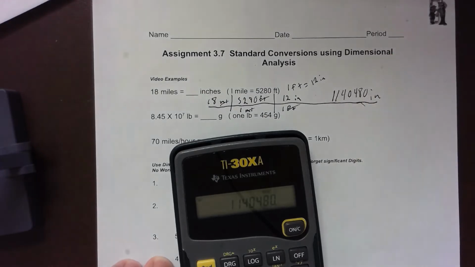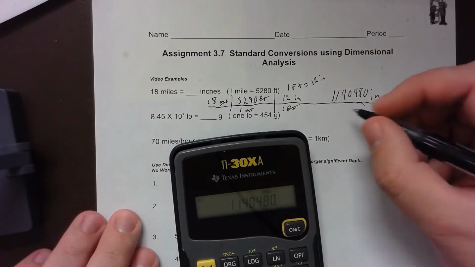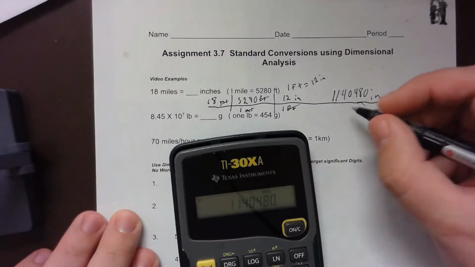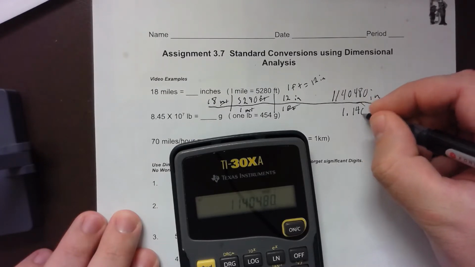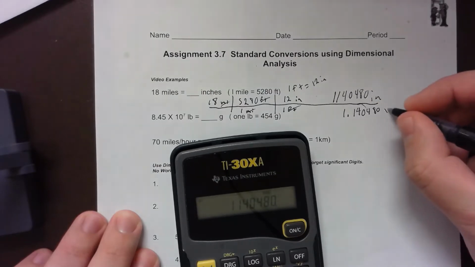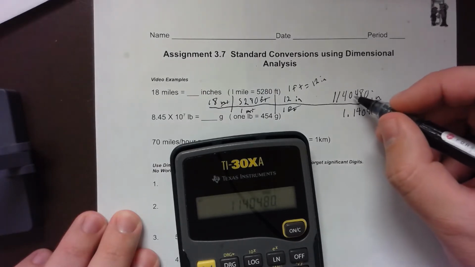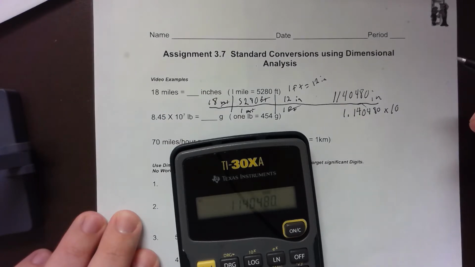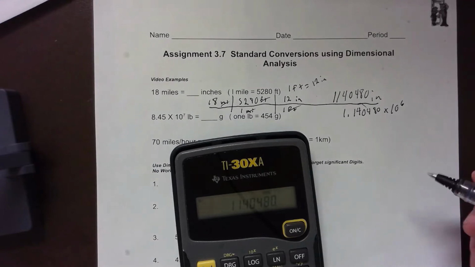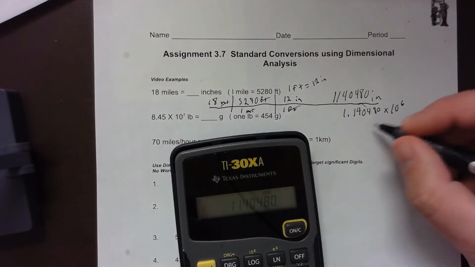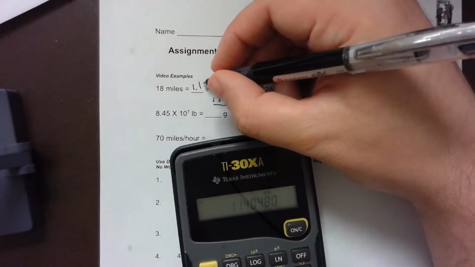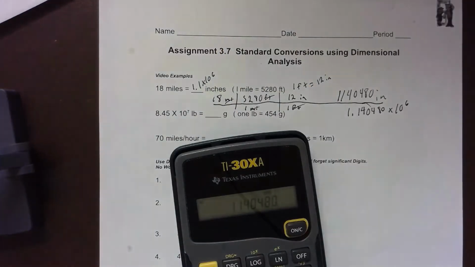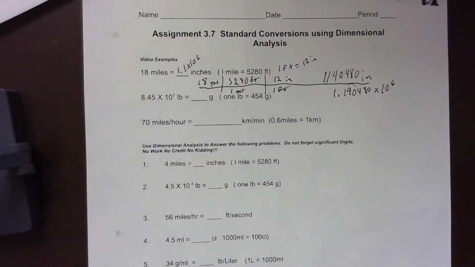1,140,480. And the easier way of doing this is putting it in scientific notation. Remember, we only have 2 sig figs, so we have to get it down to 2. So 1.140480 times 10 to the 1, 2, 3, 4, 5, 6. But we have to get it down to 2. So really, it's going to be 1.1 because 4 cannot round up. So 1.1 times 10 to the 6th inches. Look good? All right. Now let's get to the next one.